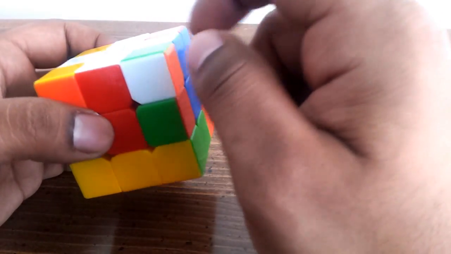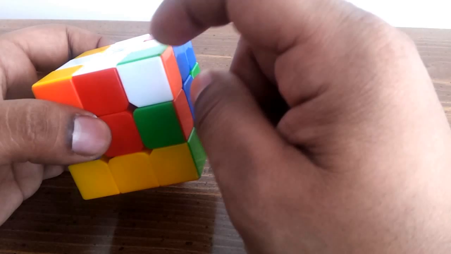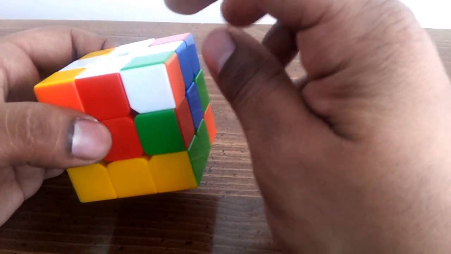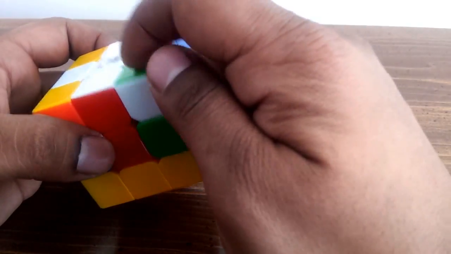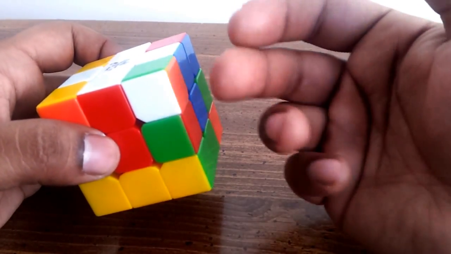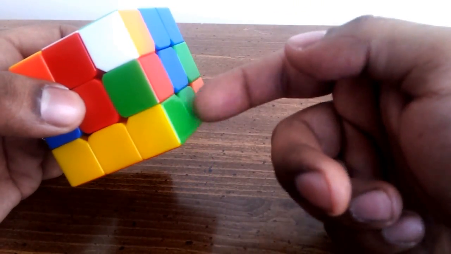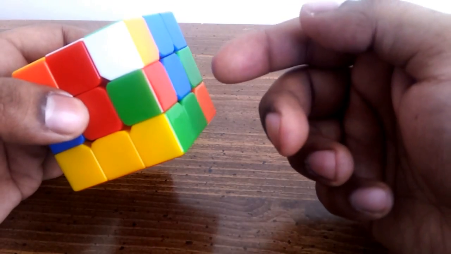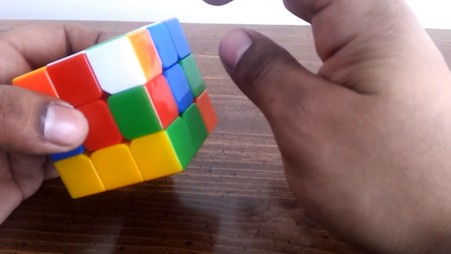So this is one of the corners that will come here, but it goes on the side that correlates with the green and the orange. So the same thing we did with the middle pieces, we're going to take it to the bottom, to the downside, and orient it right below the corner where it's supposed to go.